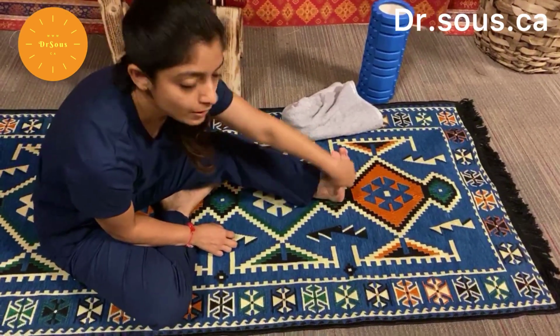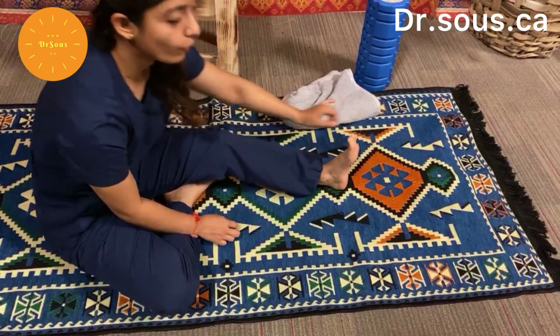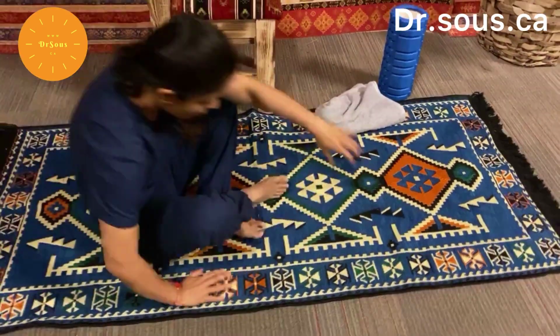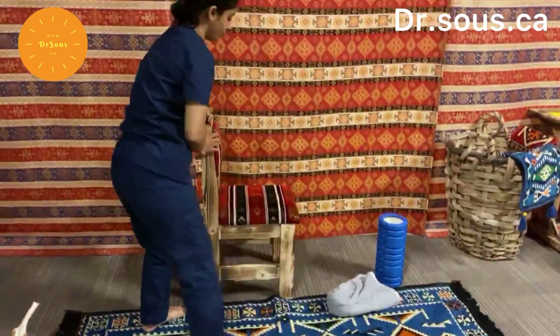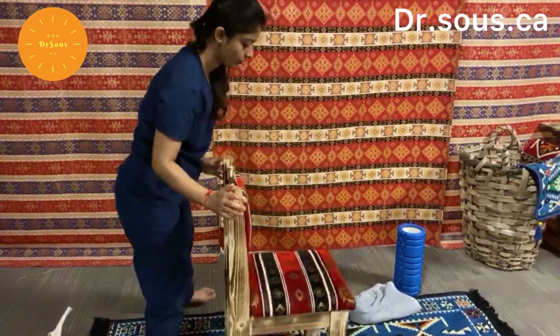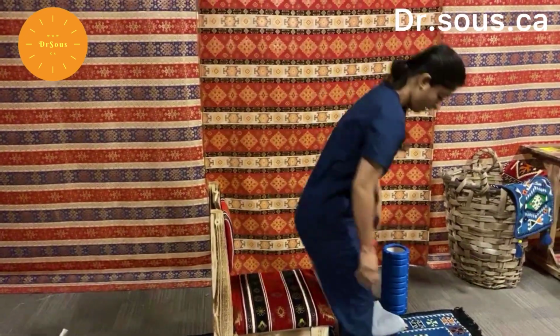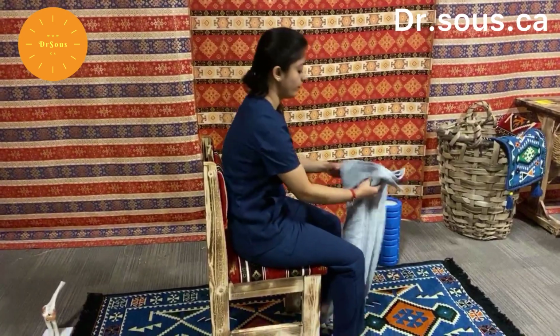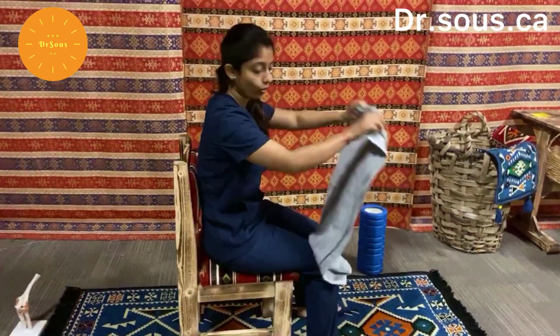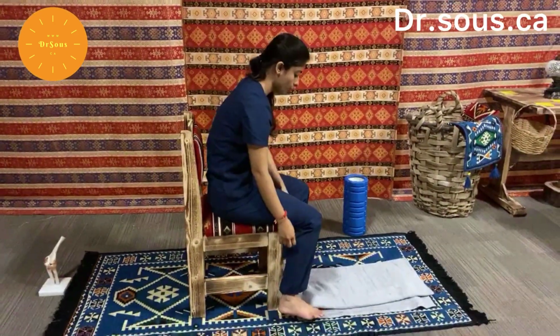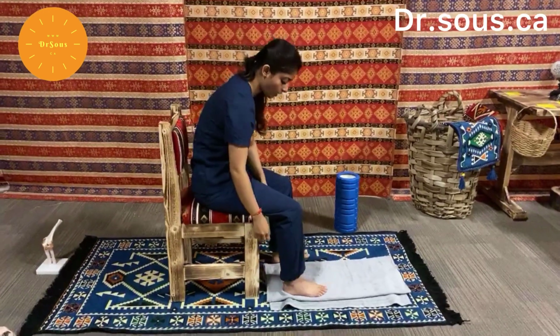Now comes the muscles of our foot here. So what we can do to strengthen up our foot is, you can just sit on a chair. Take the chair. Sit on a chair. You can take any towel roll or anything. What you have to do is, just you need to put it down here.